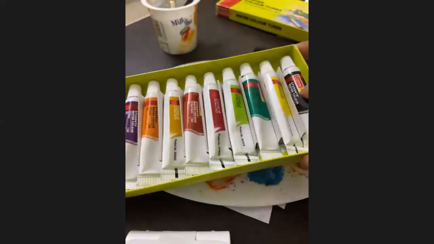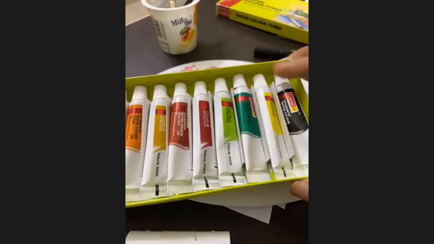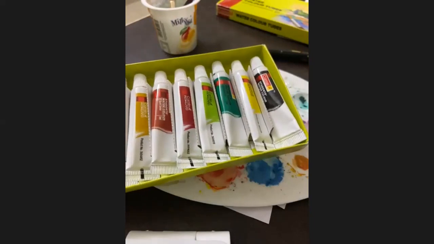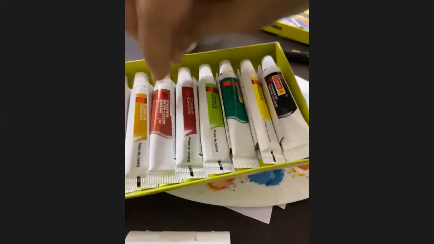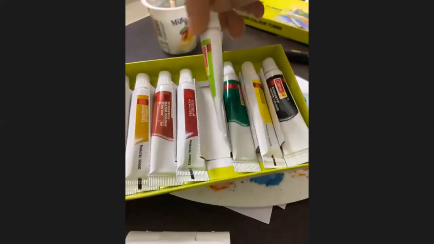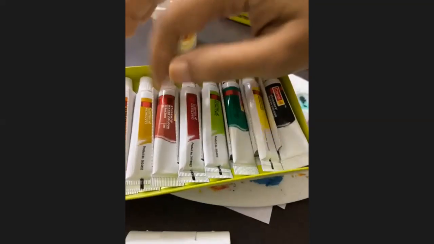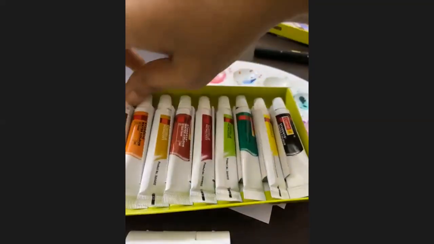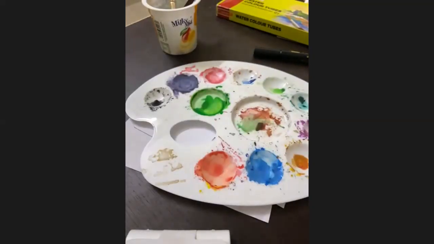Okay, so I have these paints with me, the watercolors. I'll show you a few brush strokes, and how you have to drop the colors and dilute them with water. I have taken the design of a fish. For that, you can go with blue or purple or some green, anything is cool.